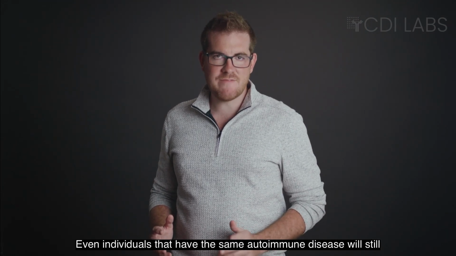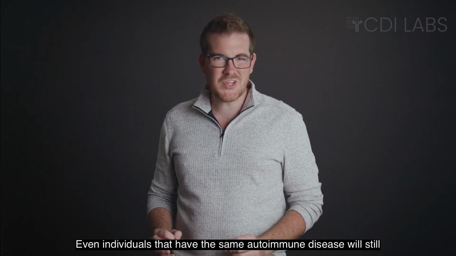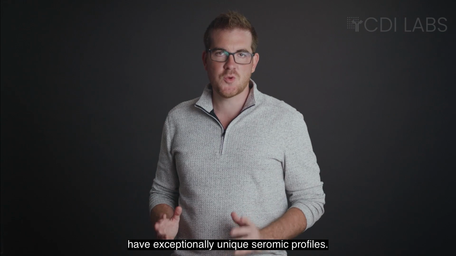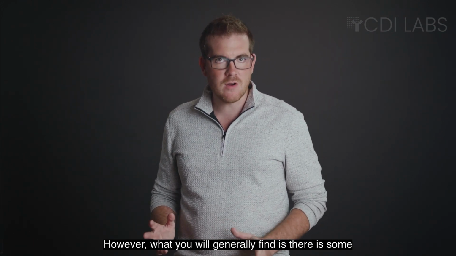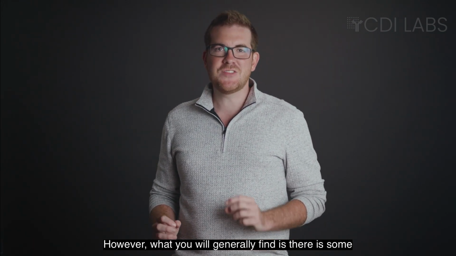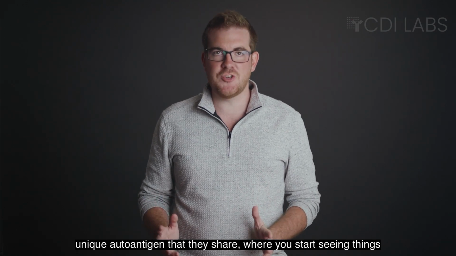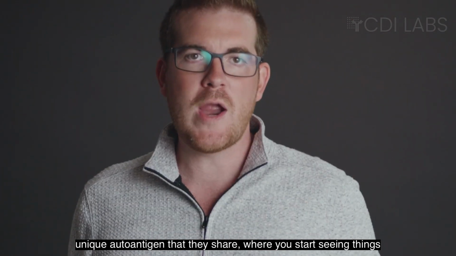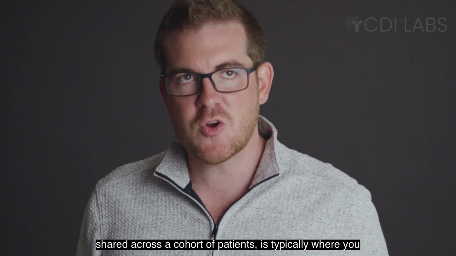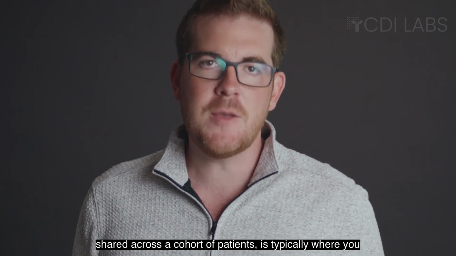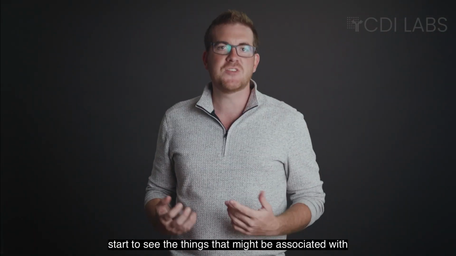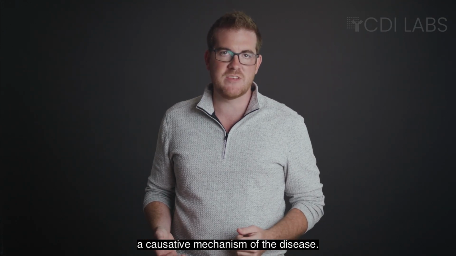Even individuals that have the same autoimmune disease will still have exceptionally unique seromic profiles. However, what you will generally find is there is some unique autoantigen that they share. Where you start seeing things shared across a cohort of patients is typically where you start to see the things that might be associated with a causative mechanism of the disease.